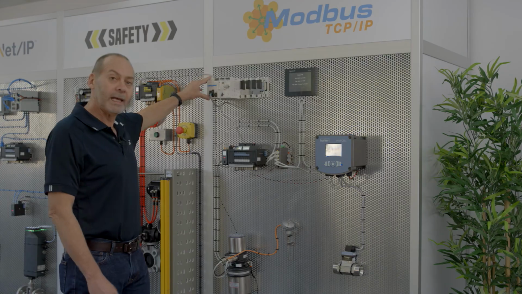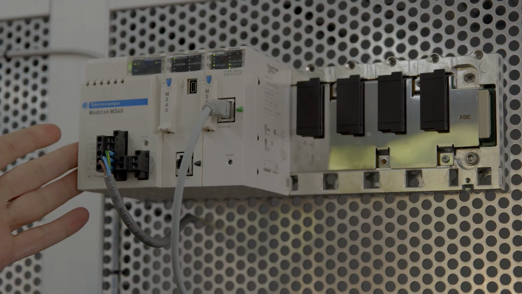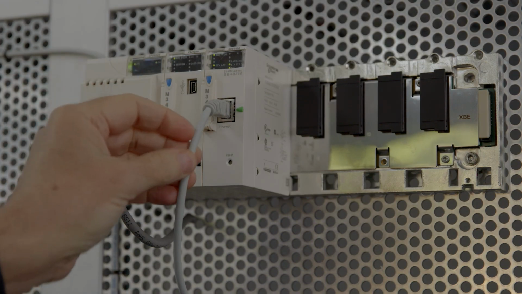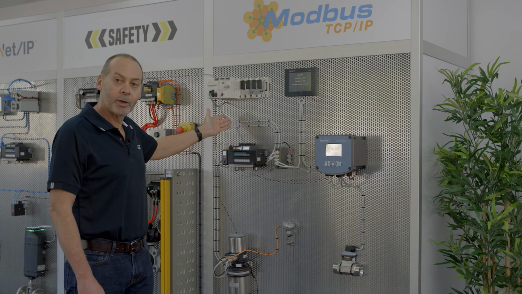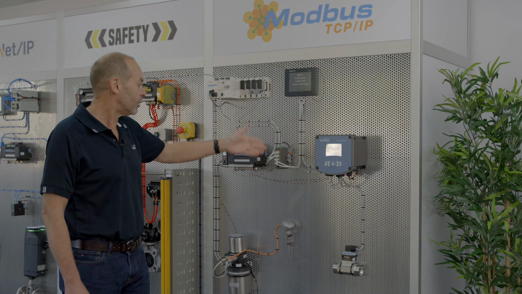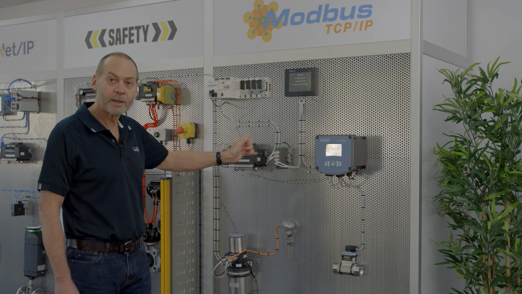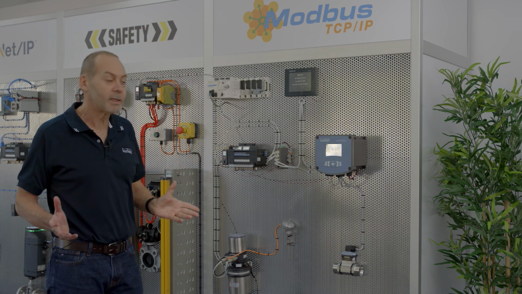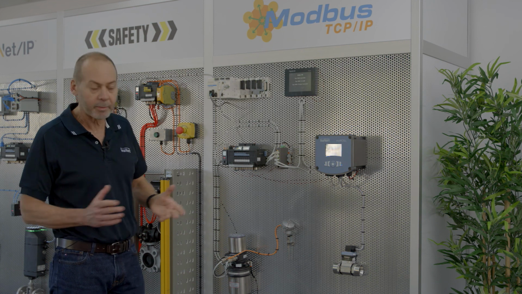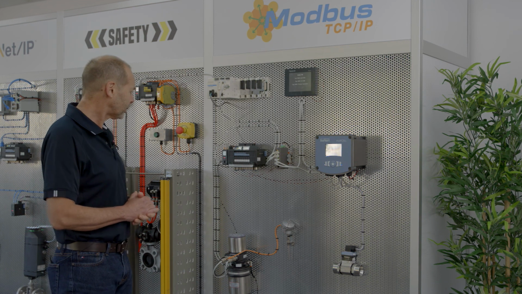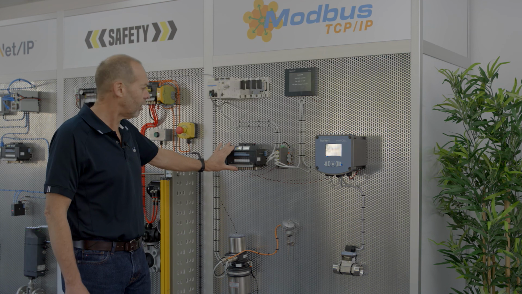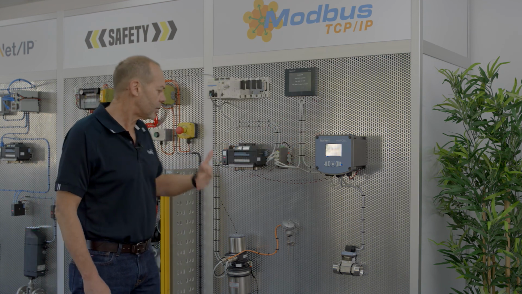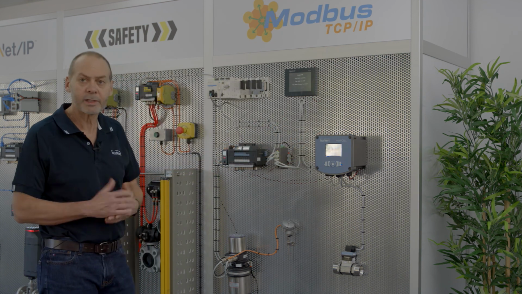We're showcasing it here with a Modicon M340 from Schneider Electric. This has the grey cable coming directly out, which is the Modbus TCP IP. We've put that into a standard Ethernet switch in a standard star topology. You'll note that all Bürkert products that have Ethernet capability will talk Modbus TCP IP. So of course this includes the likes of valve islands and multi-controllers, etc., and control valves and the like.